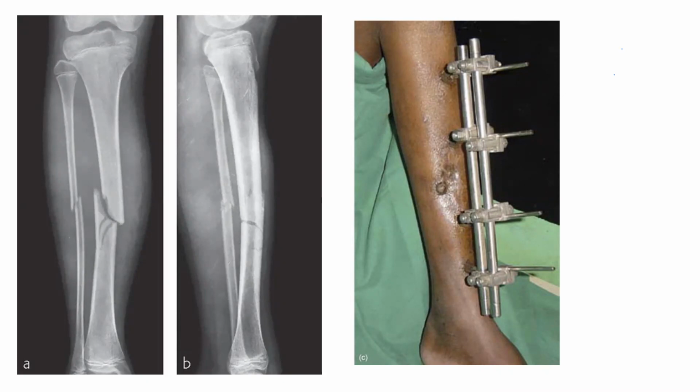Okay. And what else? It also allows the joint movement, so there won't be any muscle wasting. And the proximal and distal joints will be able to move. So good. Okay. And compared to a POP cast, it is lighter in weight and comfortable for the patient.